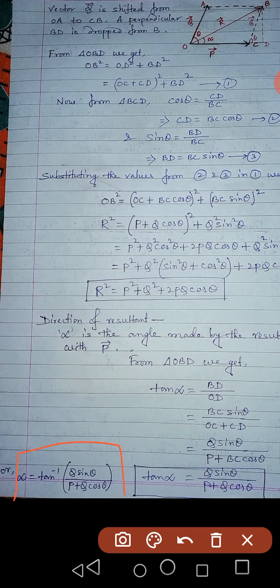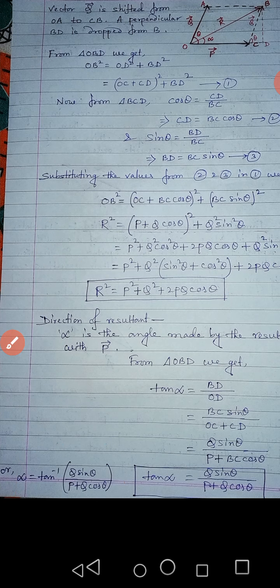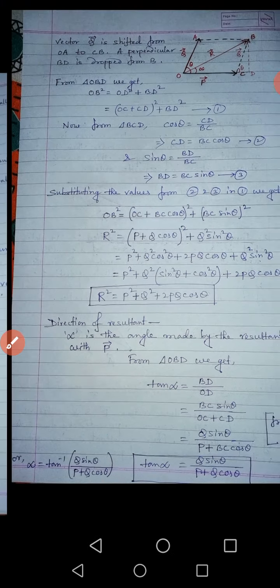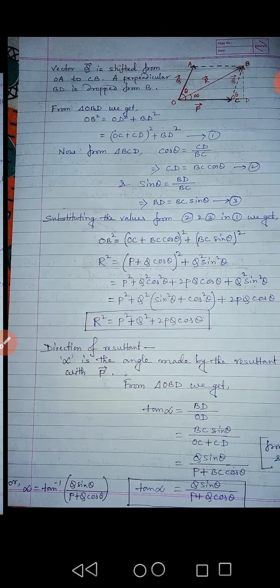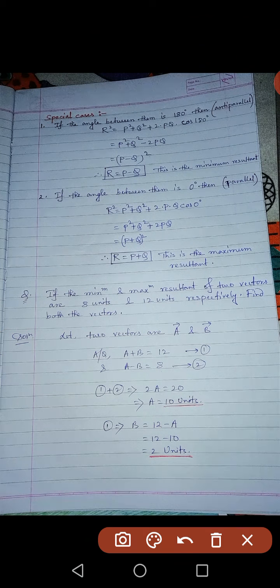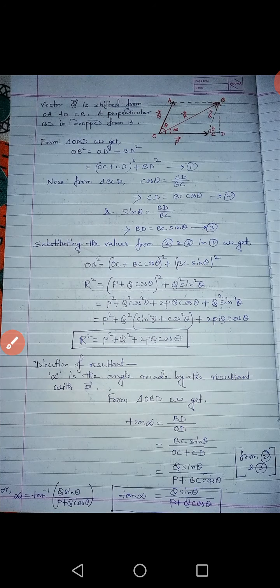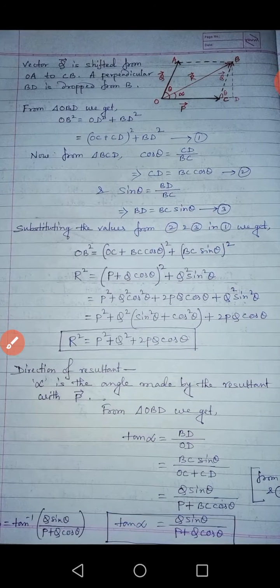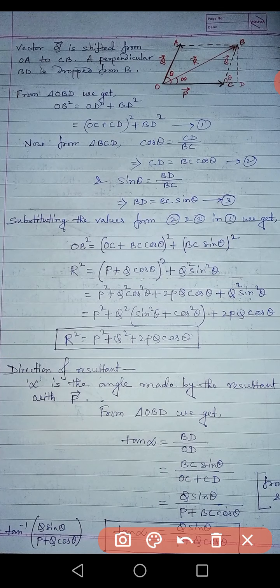So this gives us the direction of the resultant, and this gives us the magnitude of the resultant. Actually R gives us the magnitude of the resultant. So these equations we can use to solve sums. Another very important thing: special cases. Suppose you are asked, what is the maximum value of R?